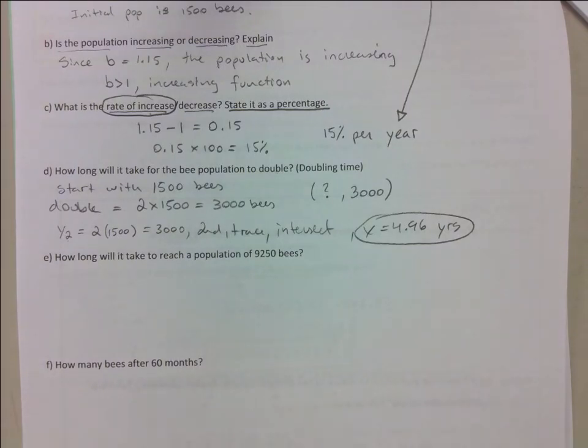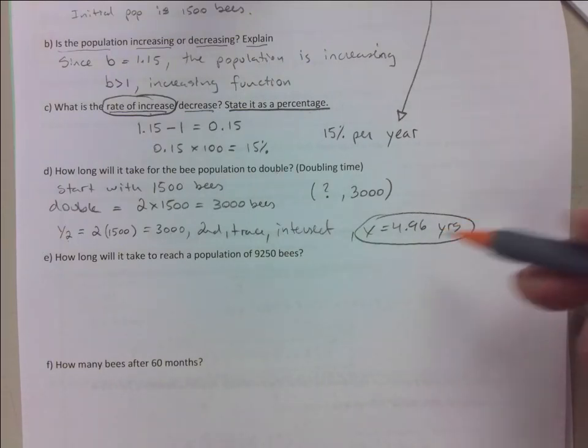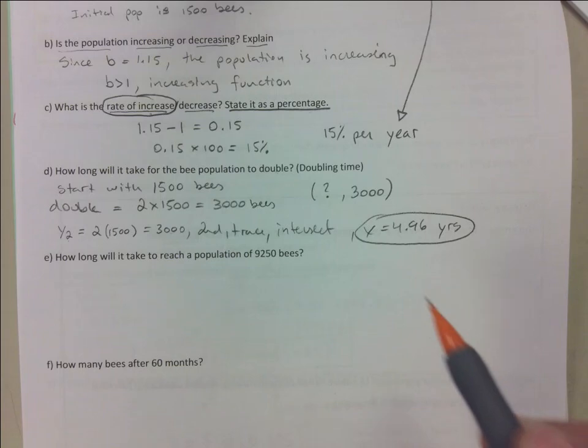Do you remember doubling time? Where else did we talk about doubling time? Finance. You remember rule of 72? We were doing the same thing, but there we use a trick because we have the interest rate, and so we can do that. But this is exact. This is finding out the exact amount of time it takes.